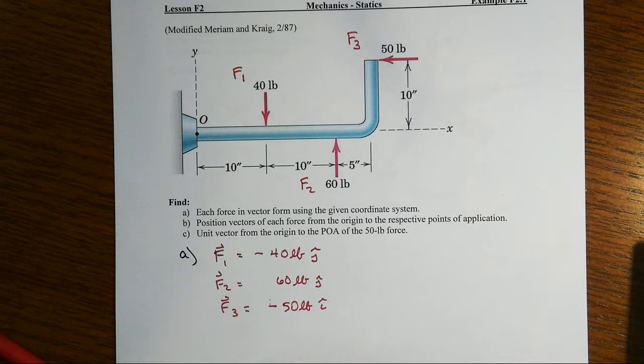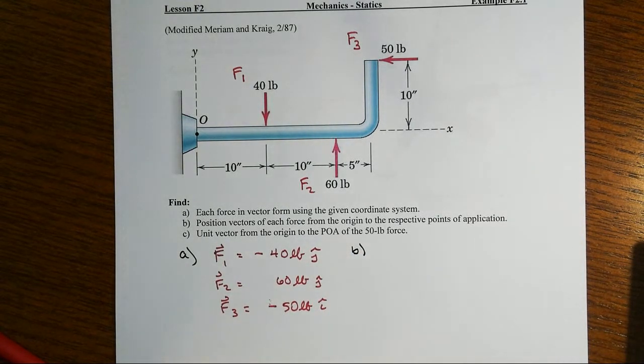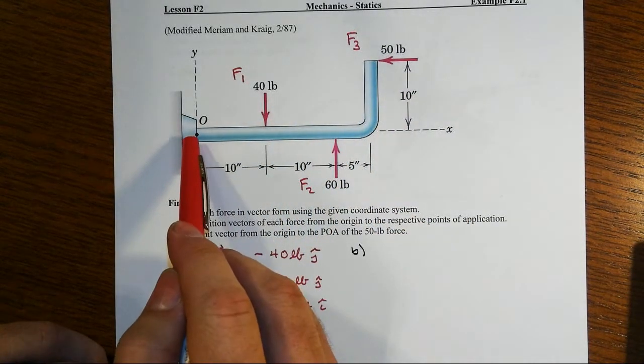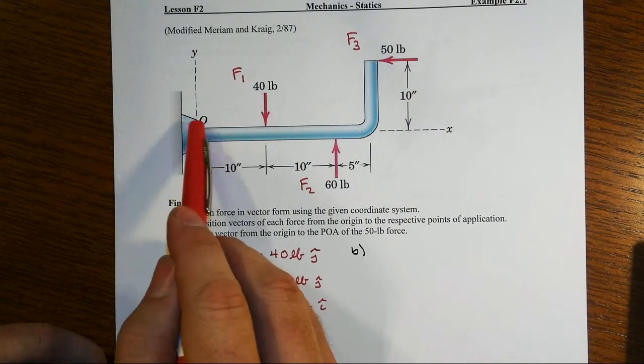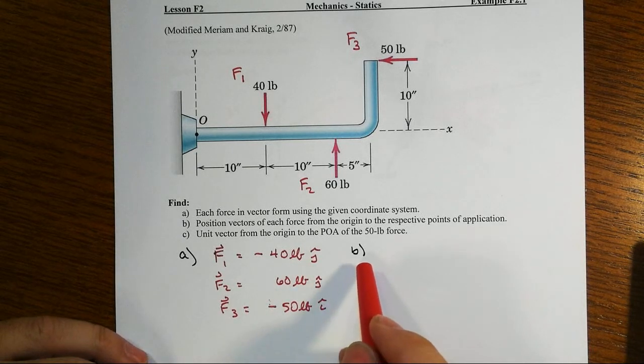That's just a quick little review here. The position vectors are useful when we start trying to answer questions about how much each of these individual forces cause this bracket to want to rotate around point O, what we call the moment of the force. And we'll be dealing with that soon, but not in this lesson. So that's what the position vectors are really for.